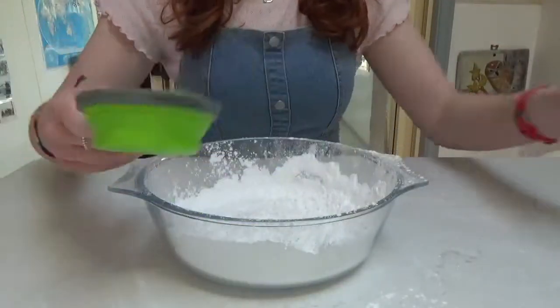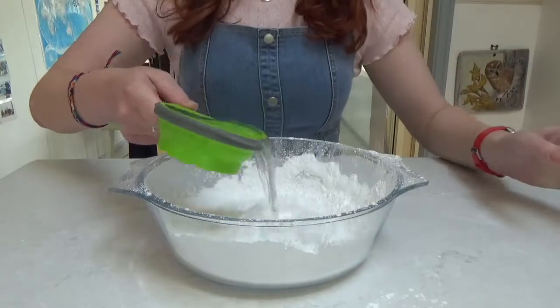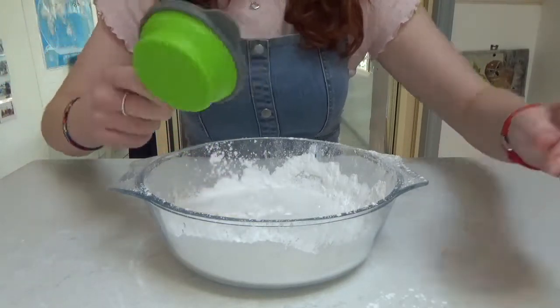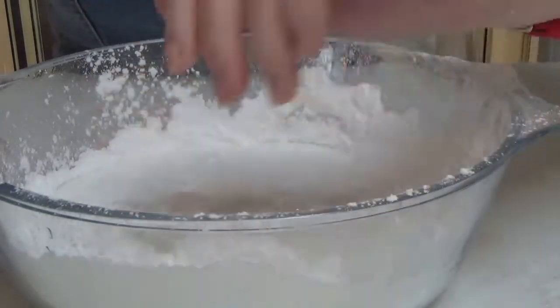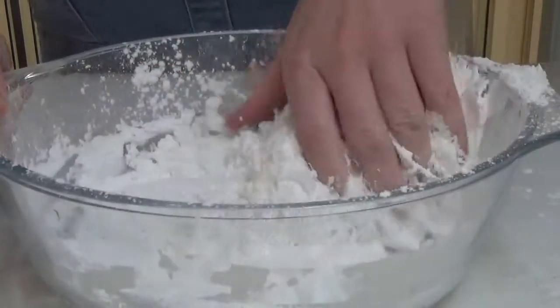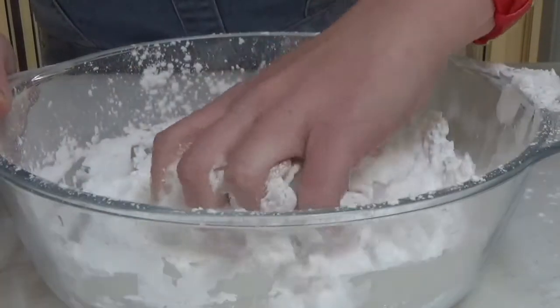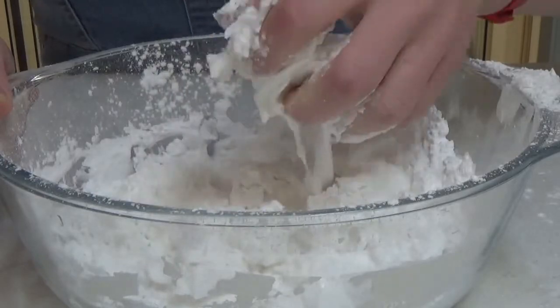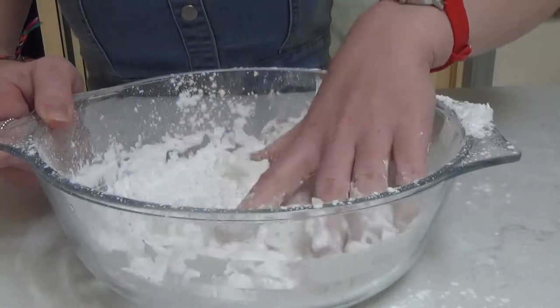Next, we're going to measure out half a cup of water, which is 118 milliliters. Now we give it a mix. Get our hands dirty. Keep an eye on the consistency. Does it seem like a solid or a liquid? To me it seemed quite hard. It seems almost like a solid.